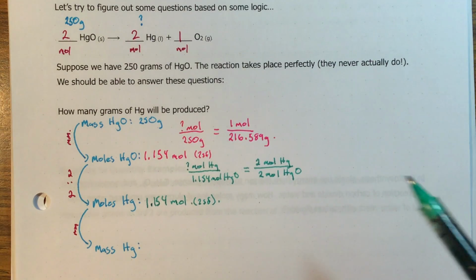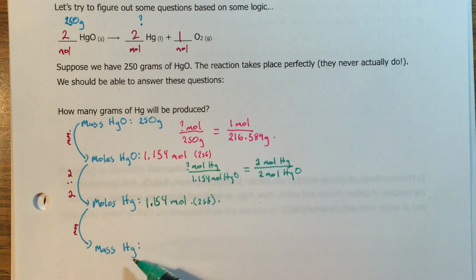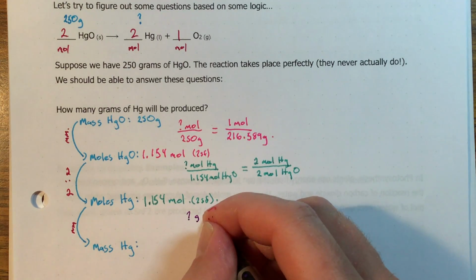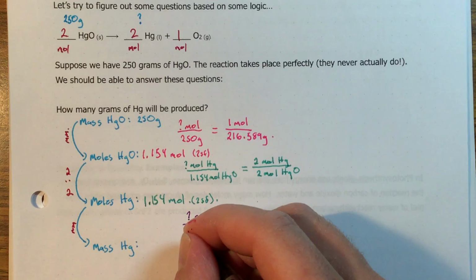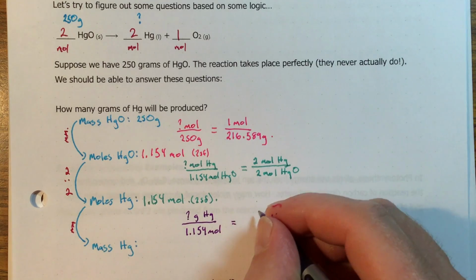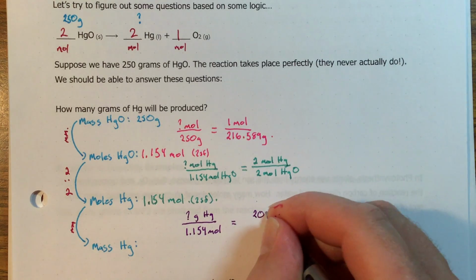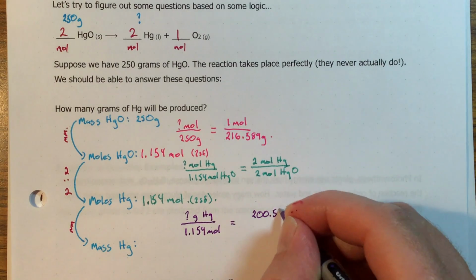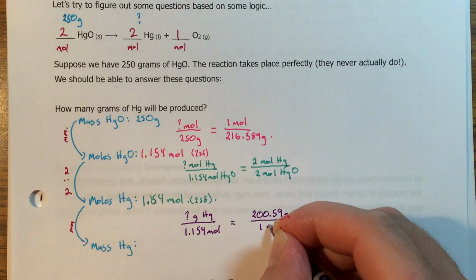Now we get on to our last conversion, where we go from moles of Hg to mass of Hg. So we use our molar mass here, and this is our third conversion. I'll do this guy in purple. I write out how many grams of Hg are there in 1.154 moles if there are 200.59 grams in 1 mole.